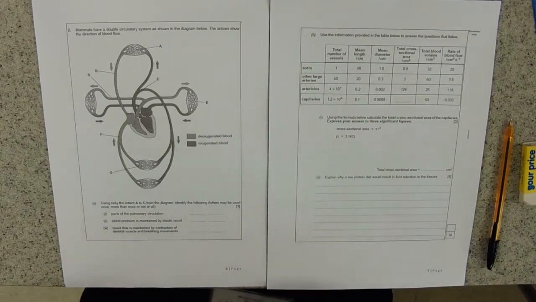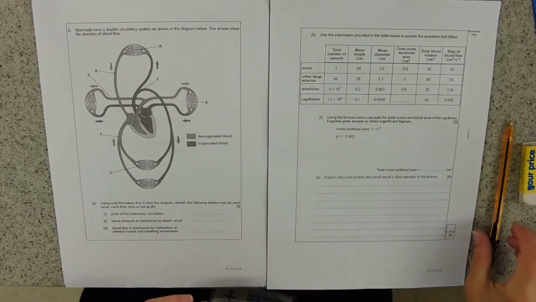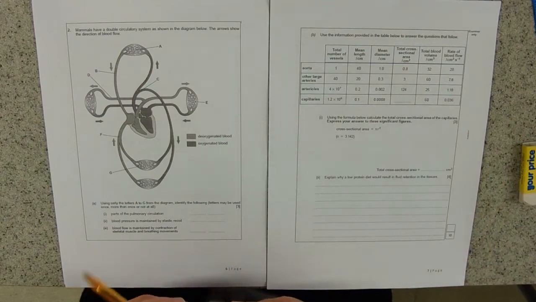Okay, this is component 3 Mock 2 and we're on paper 2, question 2.